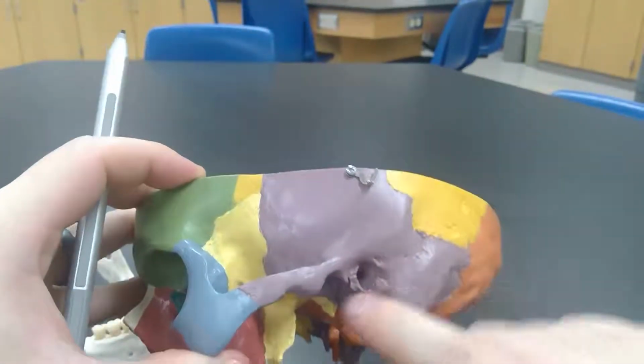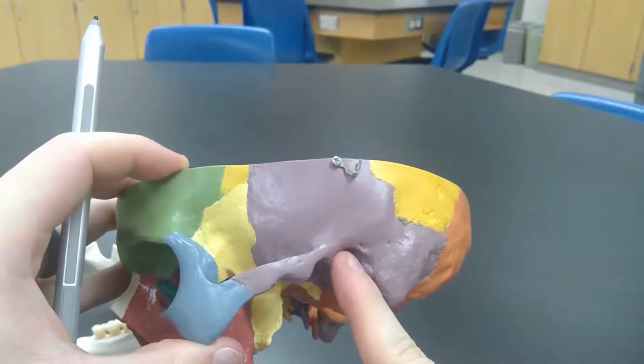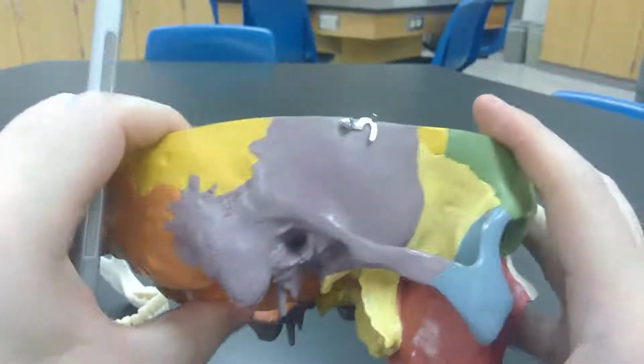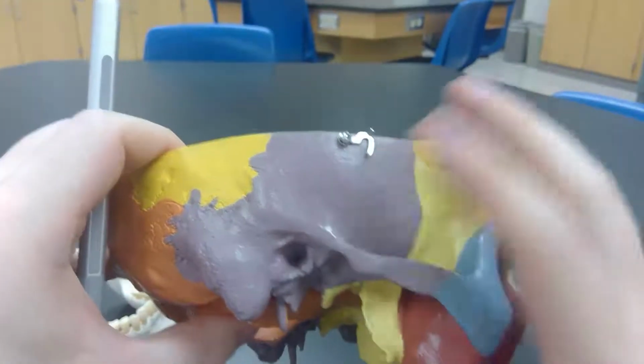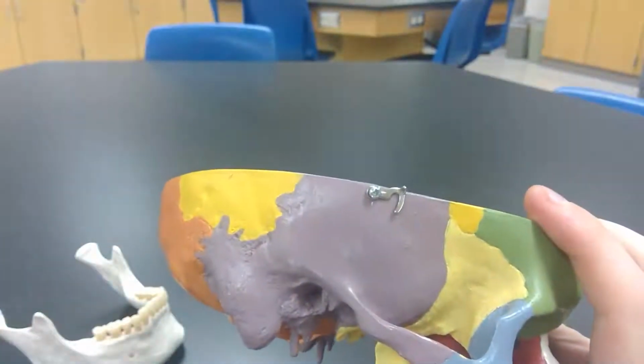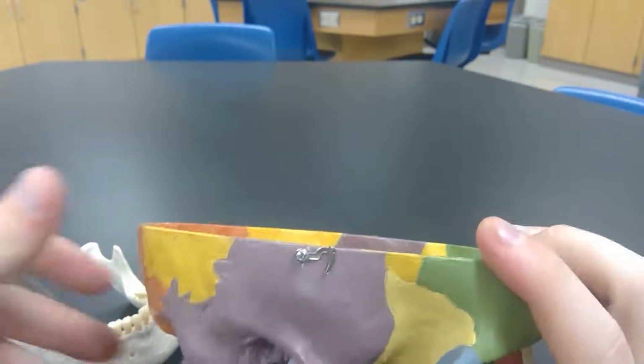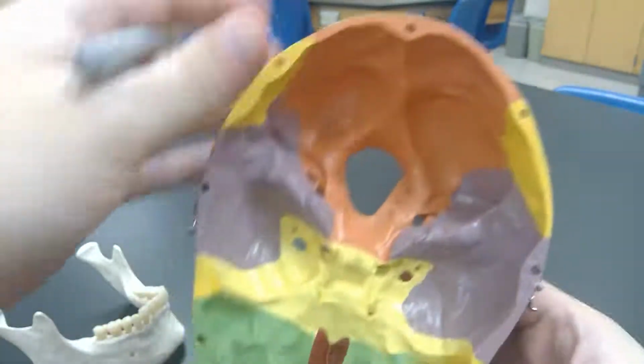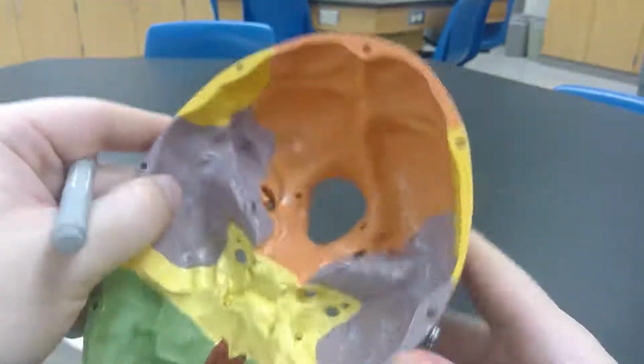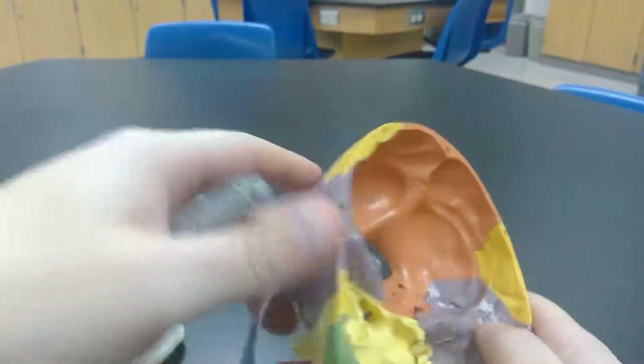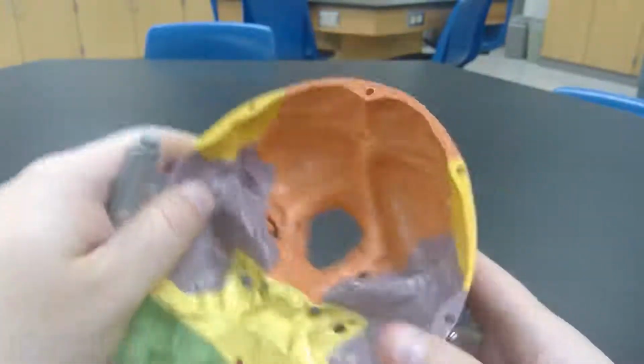We tilt our skull this way. On the temporal bone, we have the external auditory meatus, on both sides. If we have an external auditory meatus, we also have an internal auditory meatus. The only way we're going to see that is to tilt the skull and look inside the skull. Again, we're on the temporal bone, both sides.